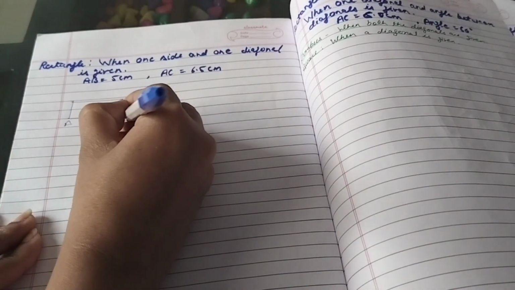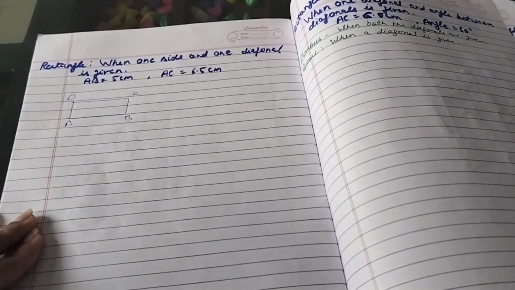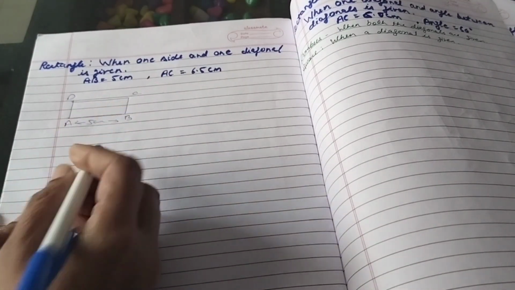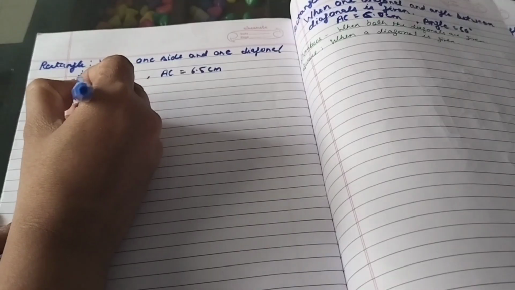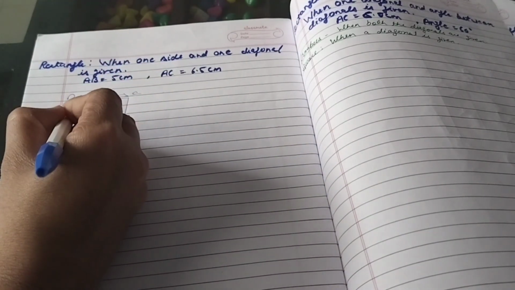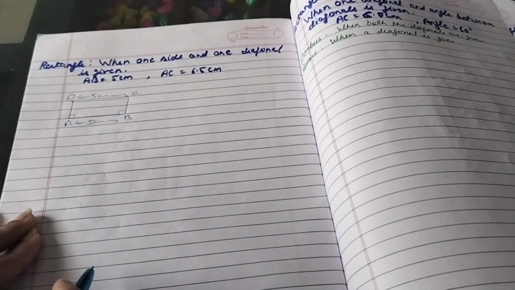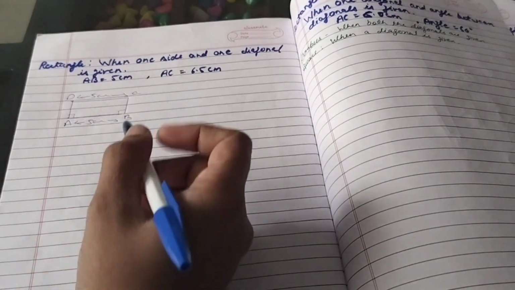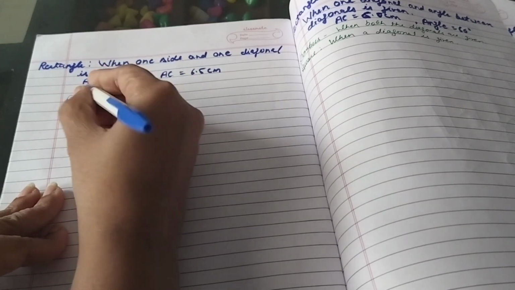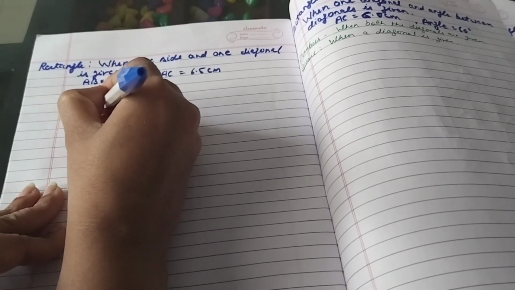Suppose this is your A, B, C and your D. AB is given to us as 5 centimeter. So your CD will even be your 5 centimeter. And all the angles, angle A, angle B, all will be your 90 degrees. Diagonal AC is given to us. AC is your 6.5 centimeter.